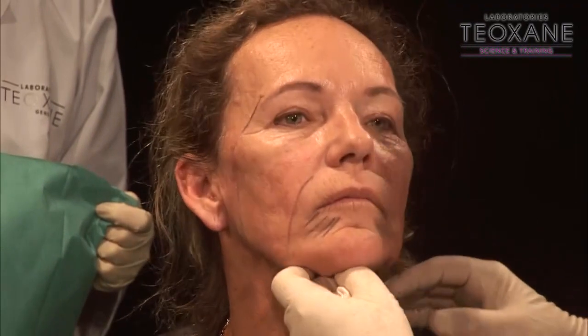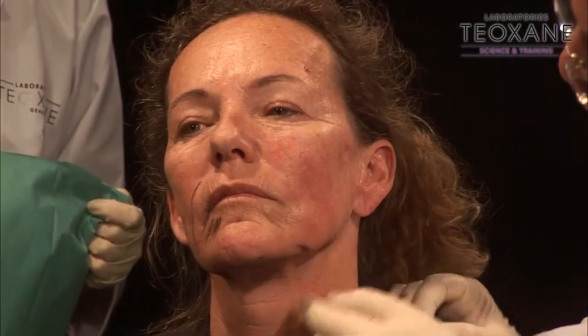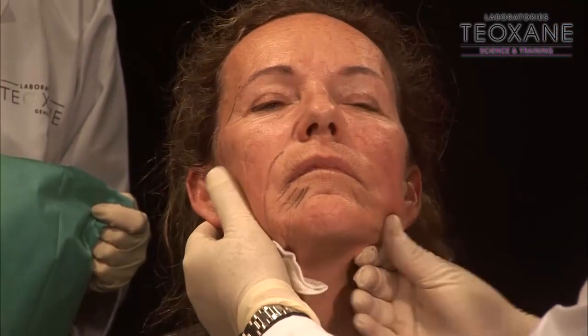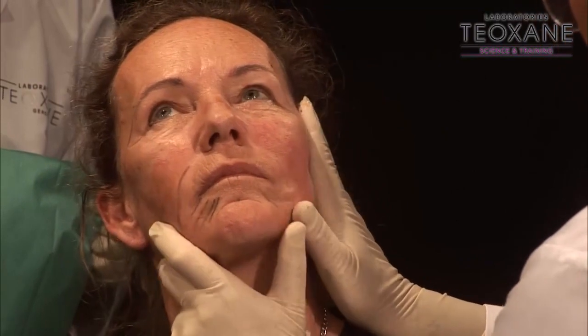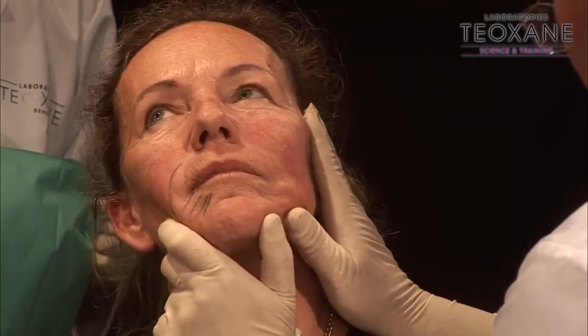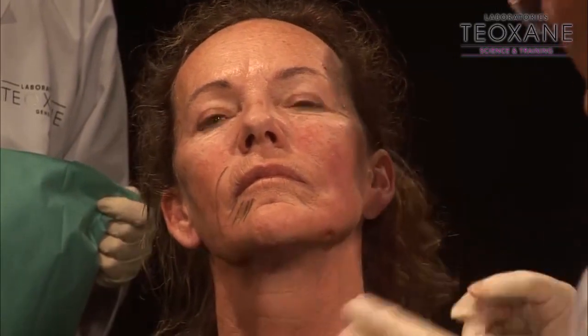Normally I should put another thread here on the neck. Here it's a bit swollen because I put the anesthetic also. Don't forget I put some anesthetic before we start the session. So you have some xylocaine and epinephrine, which makes it a bit swollen.